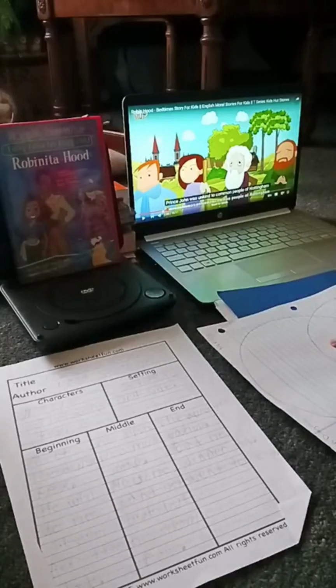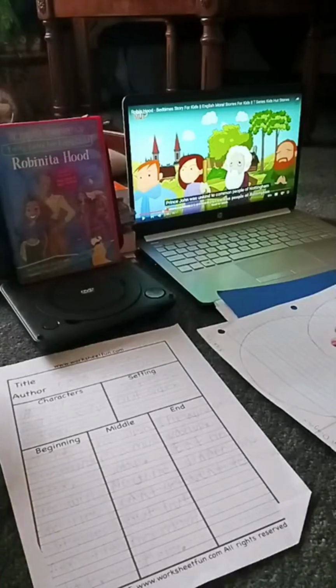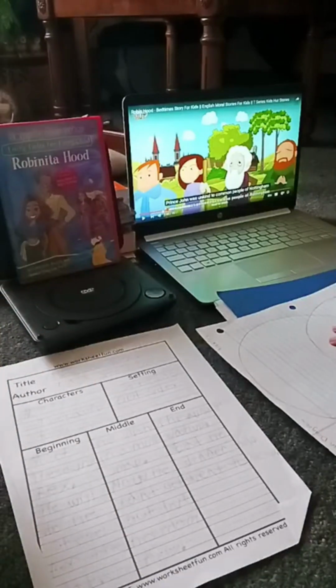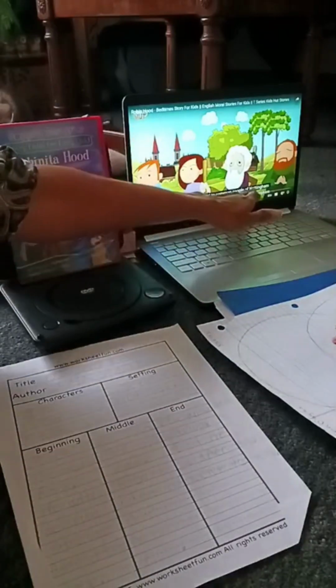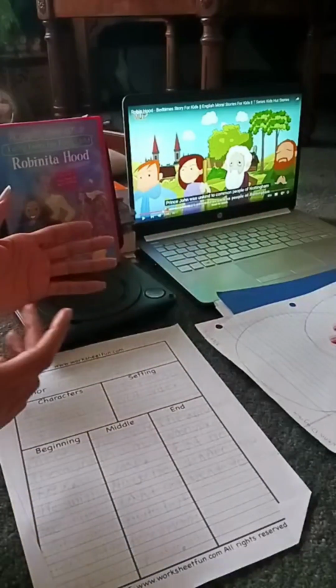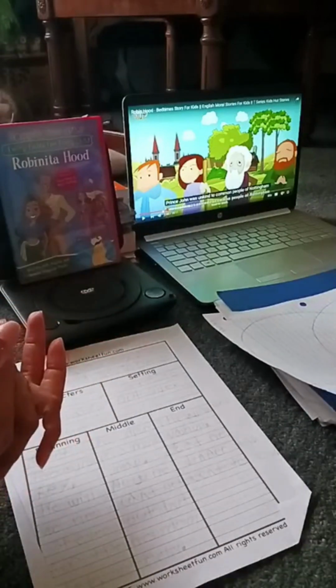I wouldn't write it word for word. You want to paraphrase, meaning you just take brief notes. So instead of writing exactly Prince John was unkind to common people of Nottingham, how is some way you can summarize that?